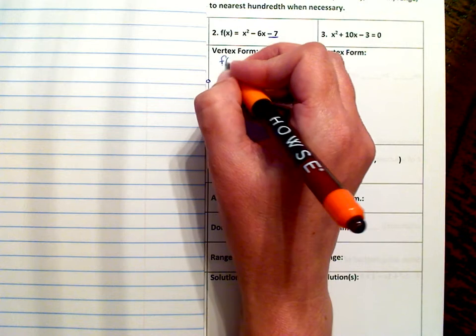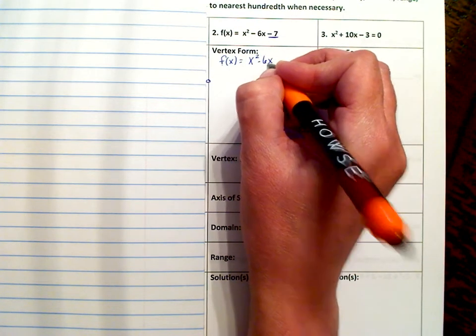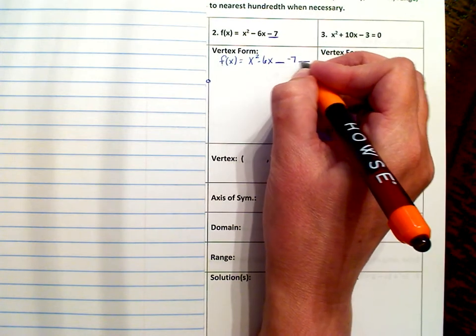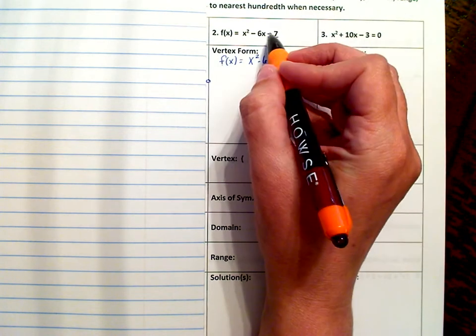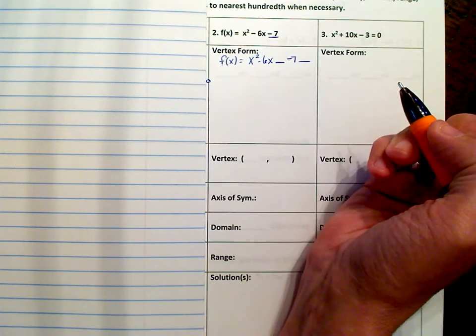So we're going to have f of x equals x squared minus 6x. And we're going to put a spot in front of that negative 7 and behind it. Remember that this is a negative 7, so make sure when you scoot it over you keep it negative 7.